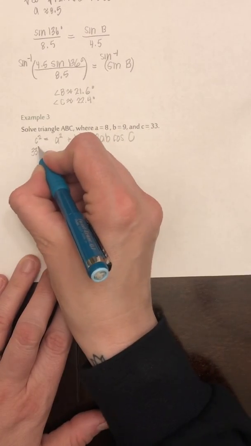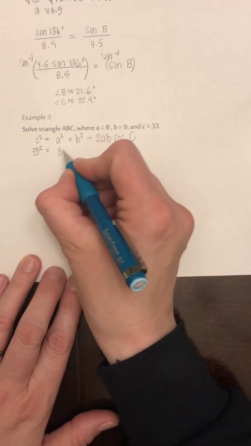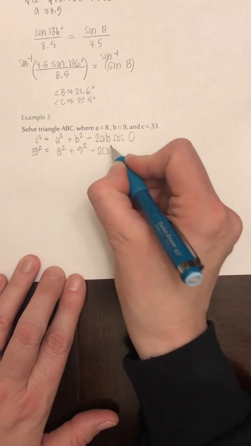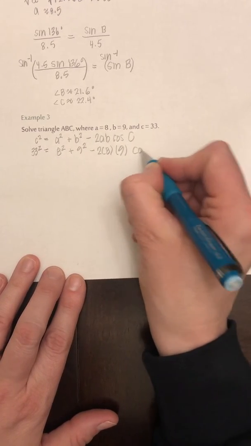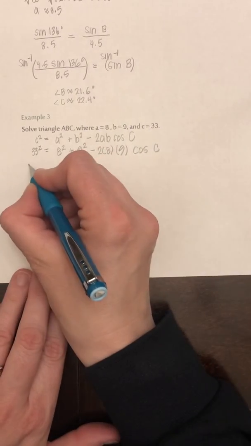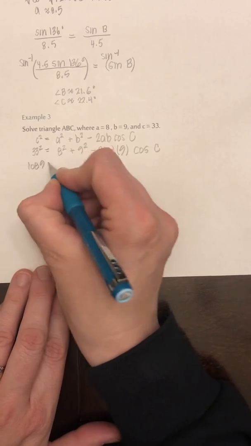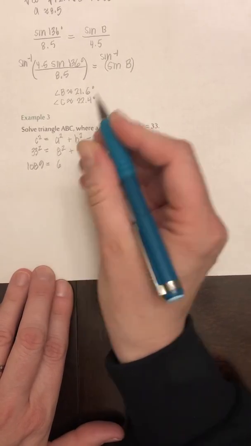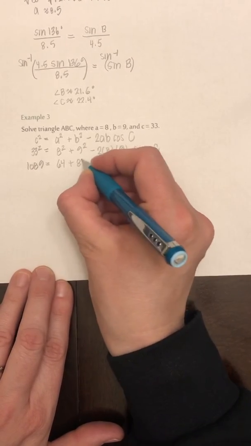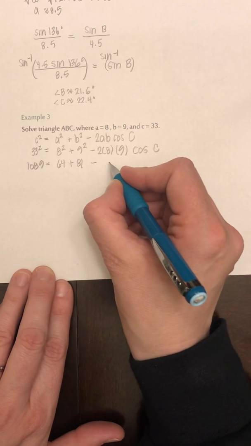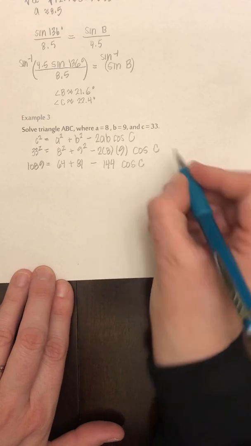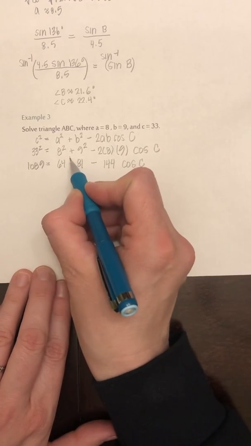We have 33 squared equals 8 squared plus 9 squared minus 2 times 8 times 9 times cosine of C. So then we get 1089 equals 64 plus 81 minus 2 times 8 is 16, 16 times 9 is 144, cosine of C. So if you add those together, you're getting 145.